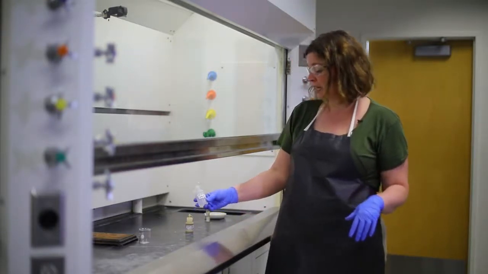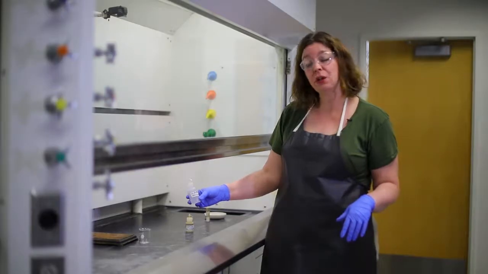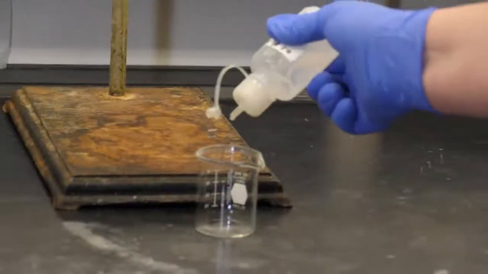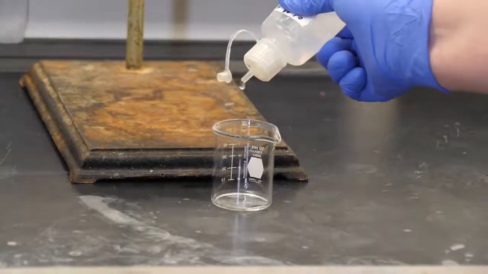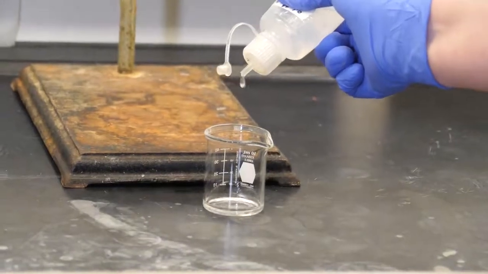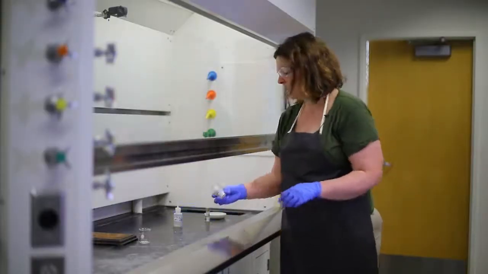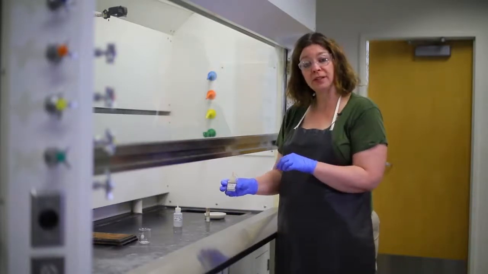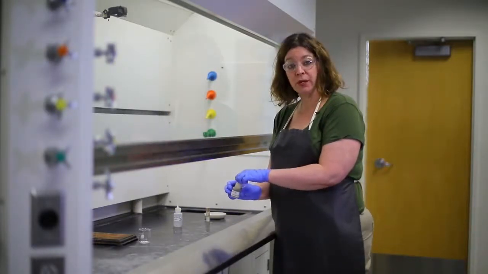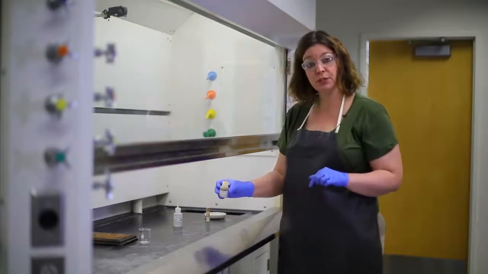The first solution that I'm going to take is sodium sulfide solution. And we may be using this later on during this semester. I'm just going to put a few drops in the bottom of this beaker. And then the next compound that I'm going to add is hydrochloric acid, which we're using a few times during these demonstrations and which you're going to use this semester.